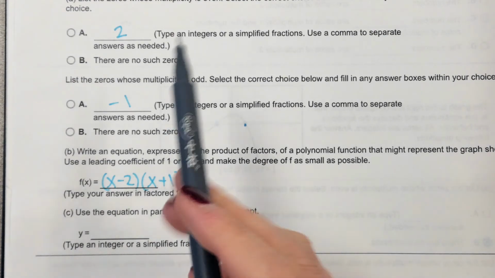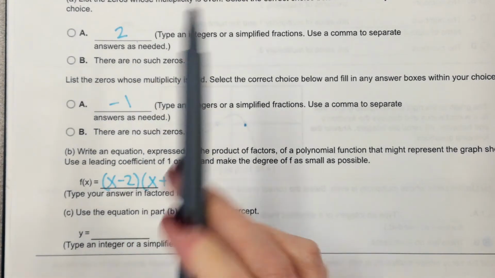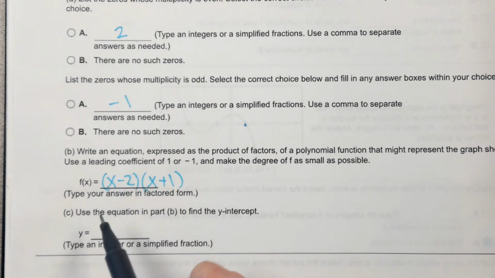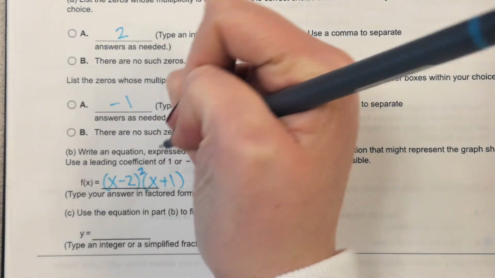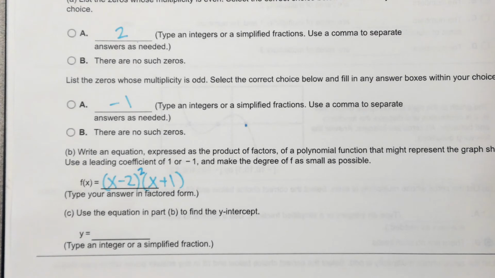But if this has a multiplicity that's even, we can't leave it as just x minus 2. We have to have an even exponent. So what's the smallest even number? 2. So just throw that 2 on x minus 2 to give it the correct multiplicity.